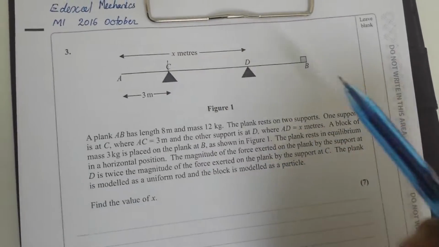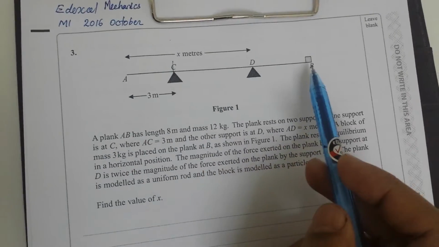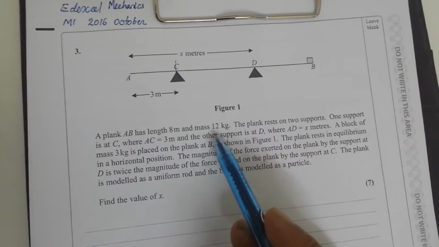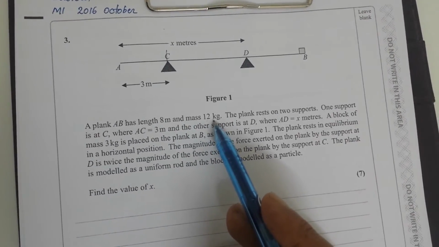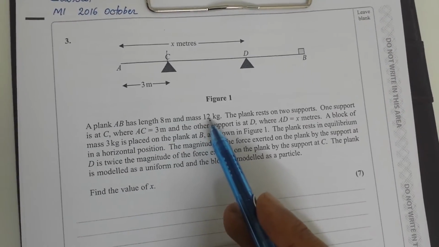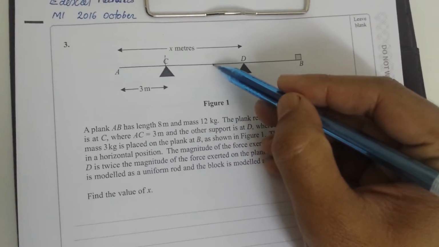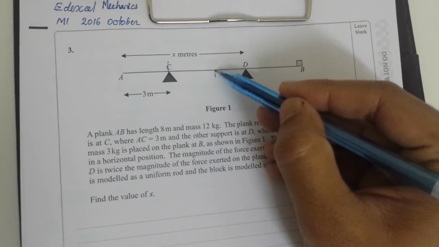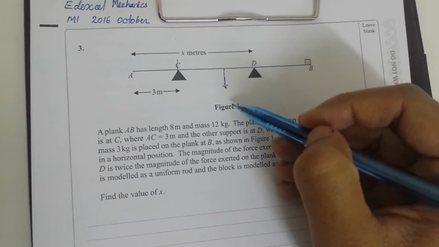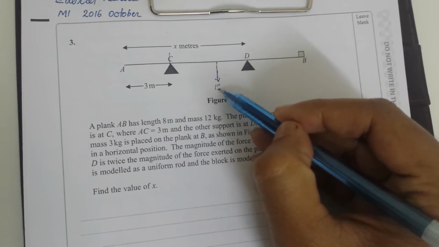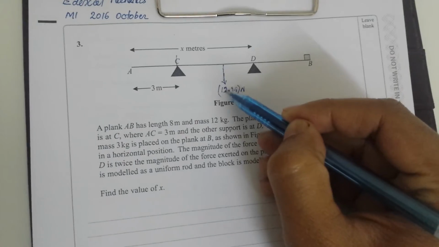A plank AB has length 8 meter and its mass is 12 kilogram. As its mass is 12 kilogram, its weight is 12 times 9.8 Newton, which will act down through the midpoint as it is a uniform plank. Twelve times 9.8 Newton is the weight.